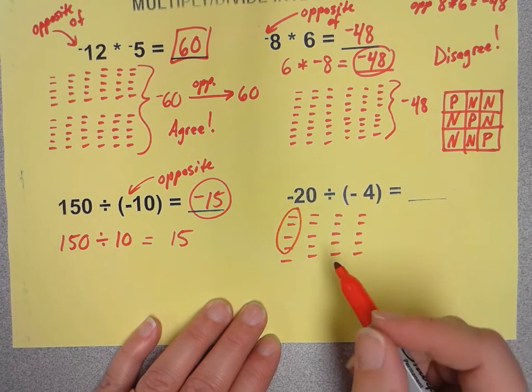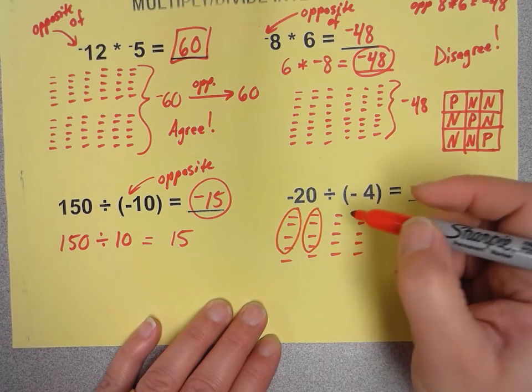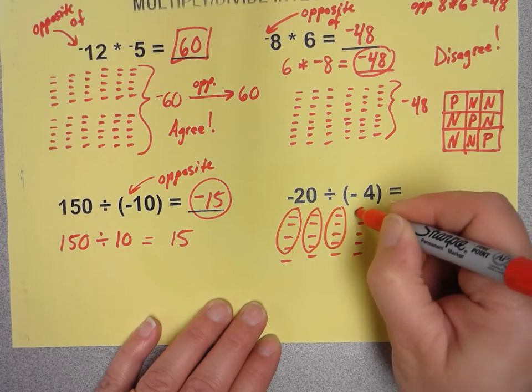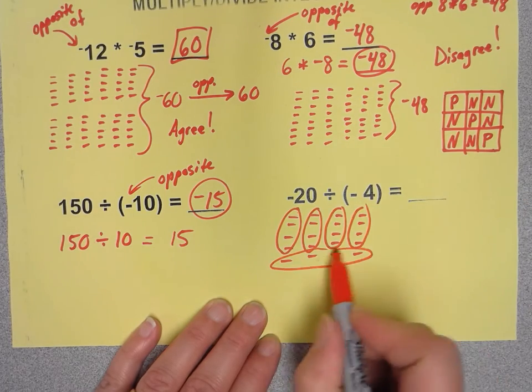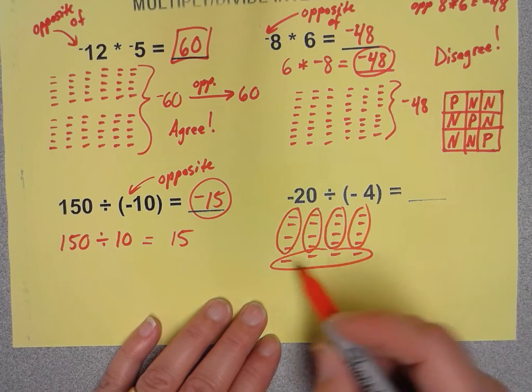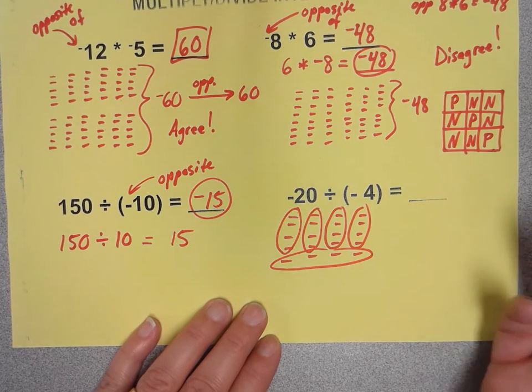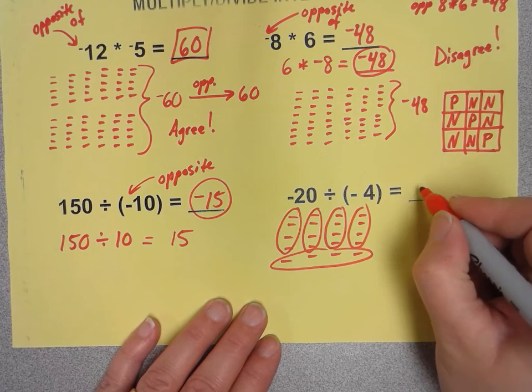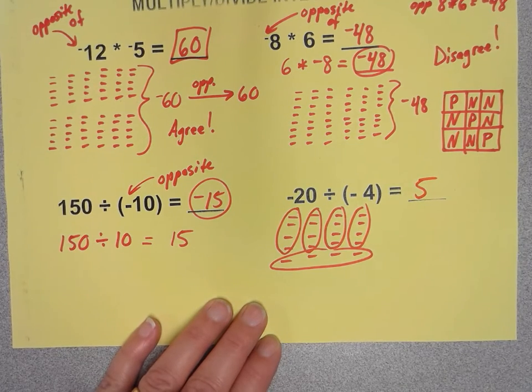There's a group of -4. Here's a group of -4. Here's a group of -4. Here's a group of -4. Here's a group of -4. If you notice, I was actually able to make a complete number of groups. We wouldn't say that I have a -5 groups. We would say that I was able to make 5 whole groups.